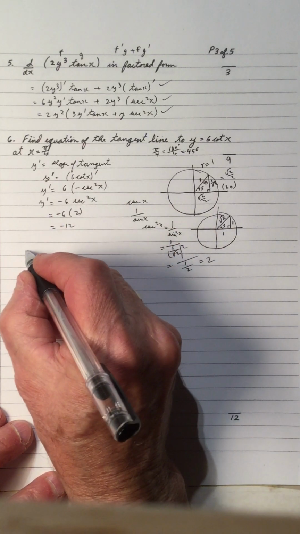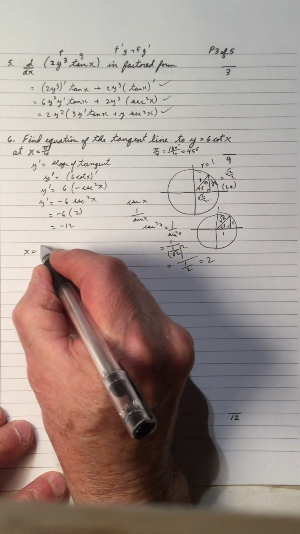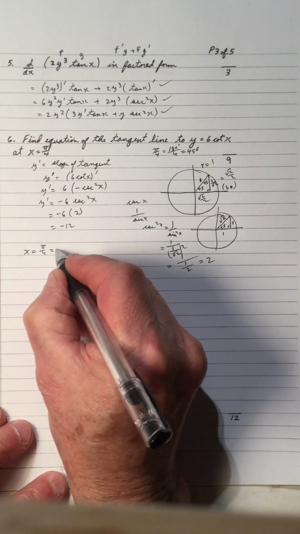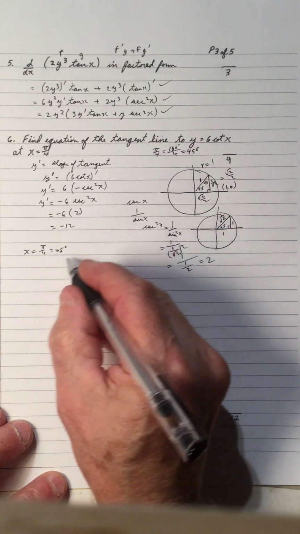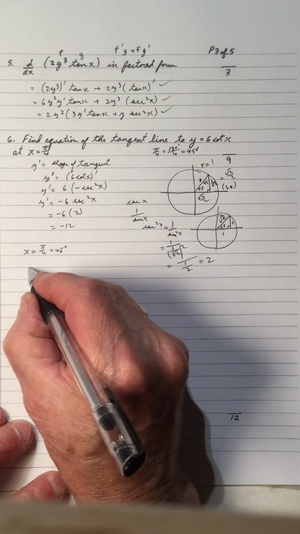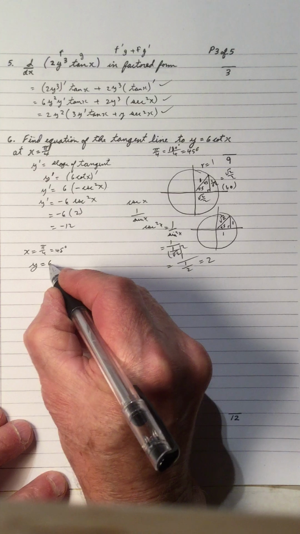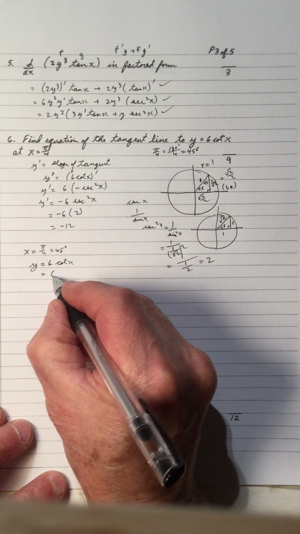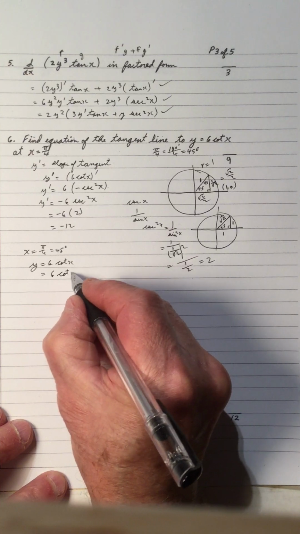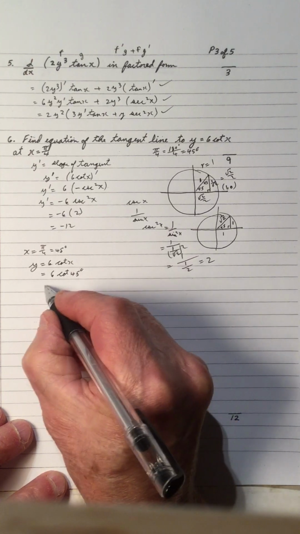Now, what we have to do is that x is pi over 4, and that's 45 degrees. So we have to look at y equals 6 cot x. So 6 cot 45.